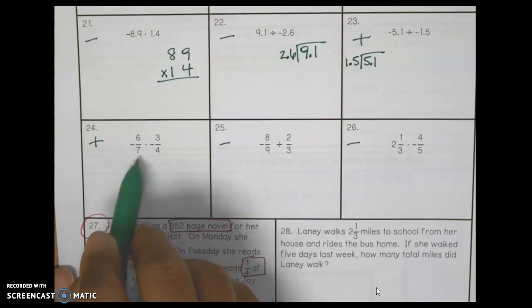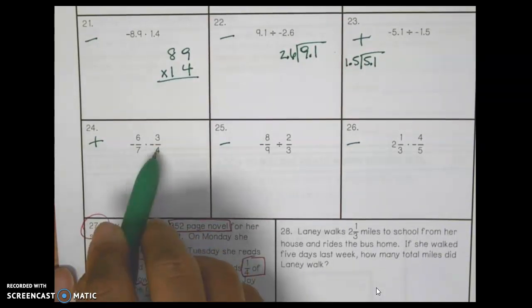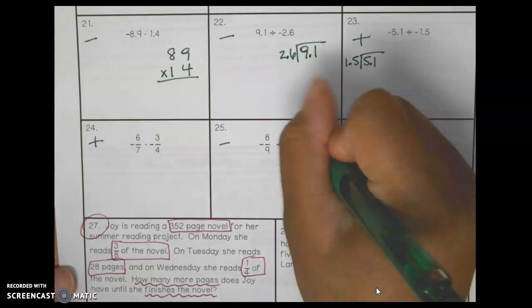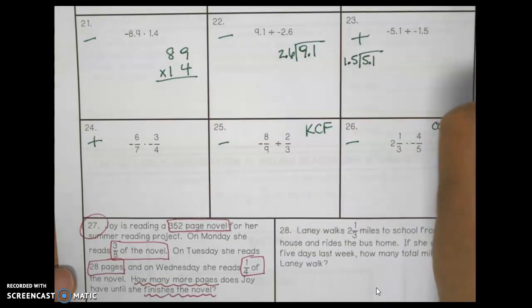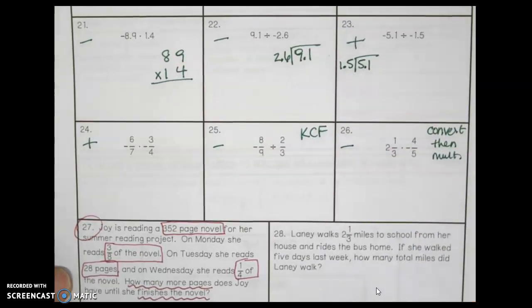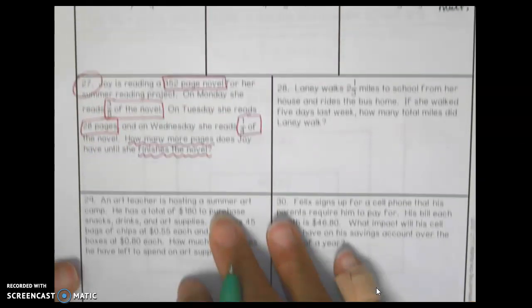I'm not going to write this one out because I need you to refer to your notes and remember what to do here. Here I will keep, change, flip. And here I will convert, then multiply. Down here at the bottom, last 4 questions.